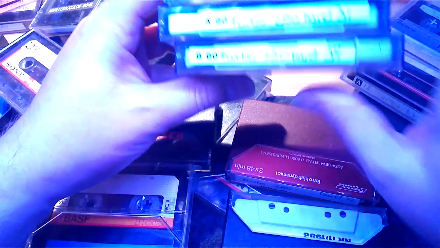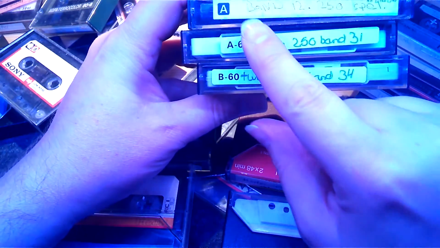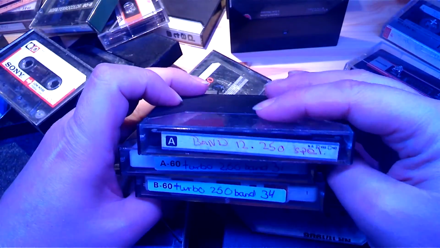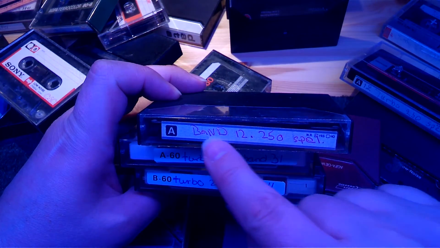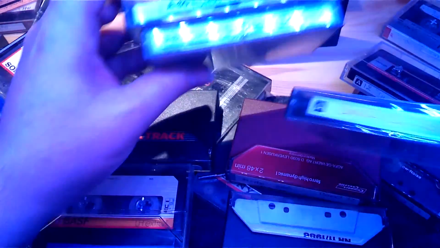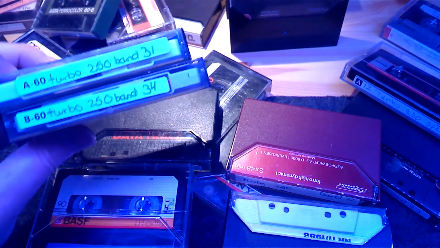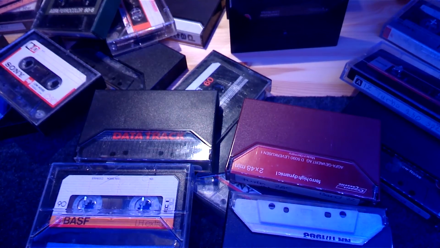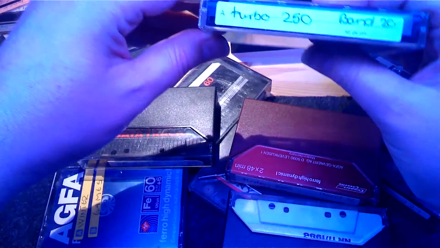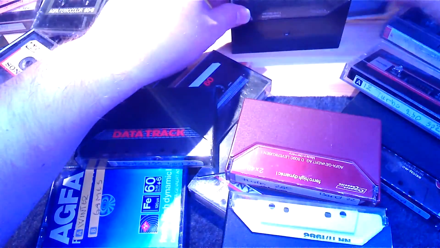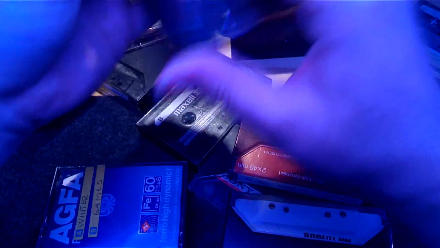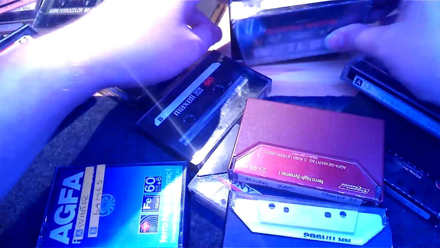Even though this one is called Turbo 250 band and this is called band 12, 250 games, we are not sure. We have a third one. And also, if we are looking here, we can see that this one is written with red text and this one is written with blue text. Now we have 4 different. And here we go, we have 20. 20 is that. And this one is 29.